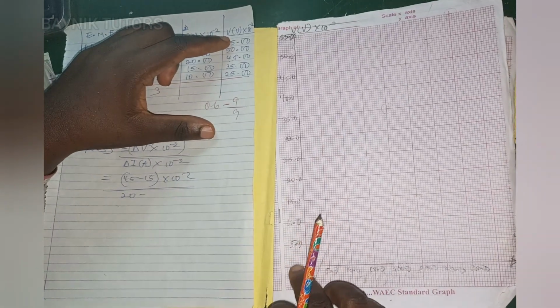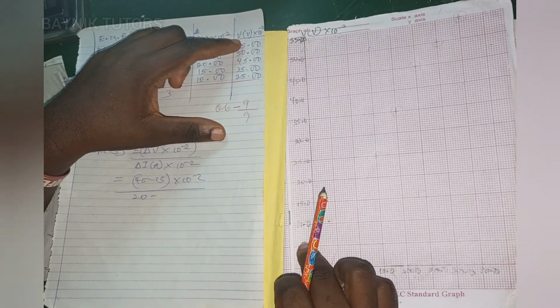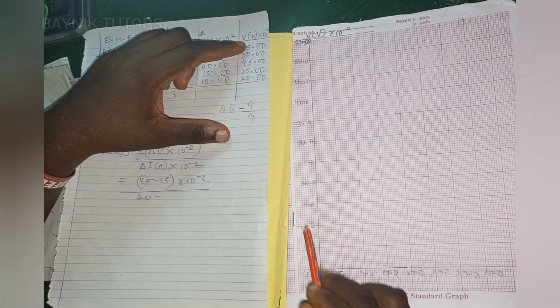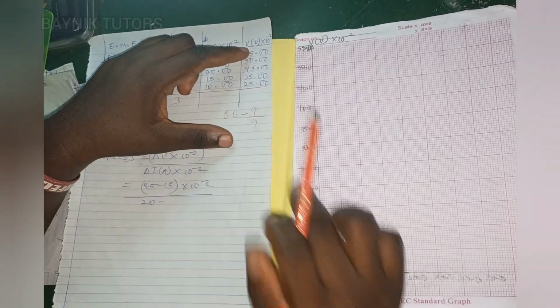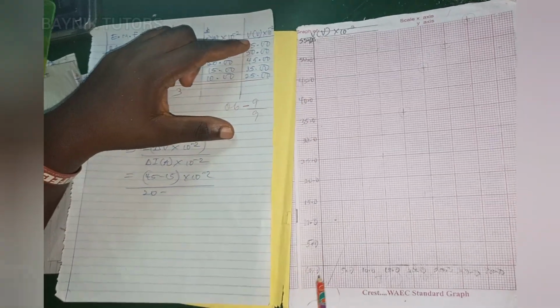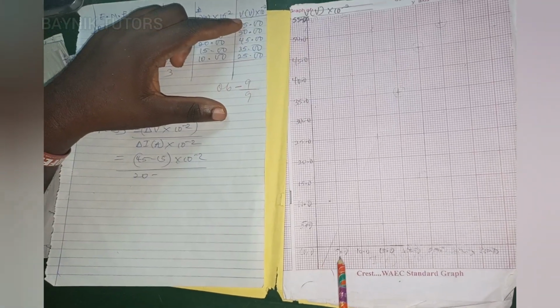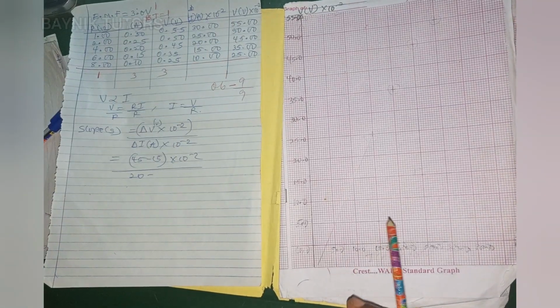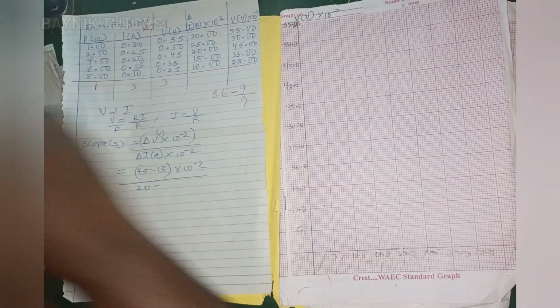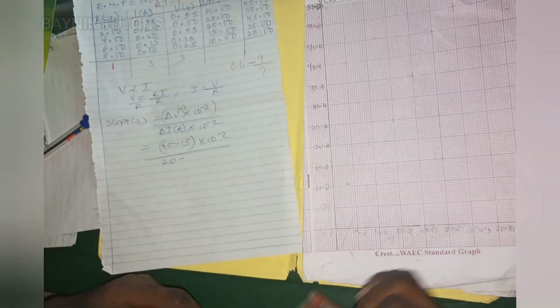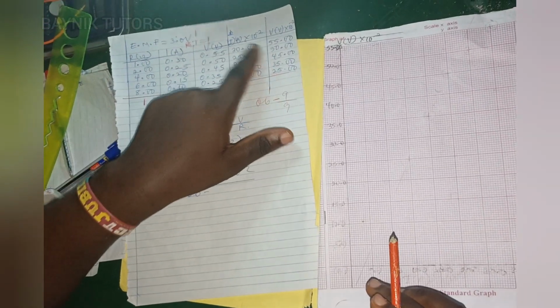So we make the 10 holes equal to 5 units: 0, 5, 10, 15, 20, like that. The same thing is applicable here. The 2 centimeters represent 5 units. Though in physics, we don't have to show that in an obvious way. So let's have our 55, 30.